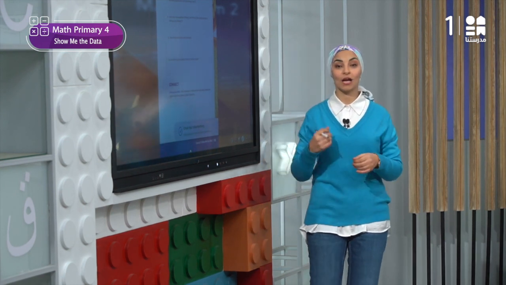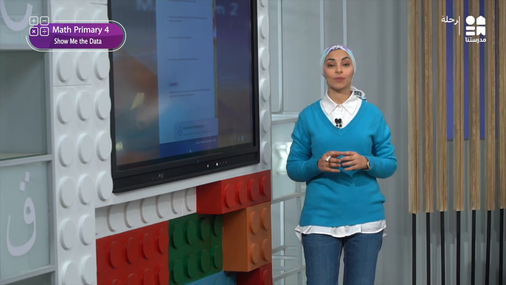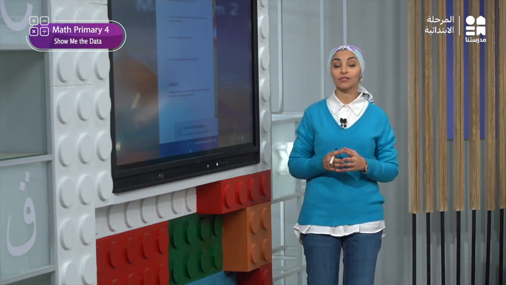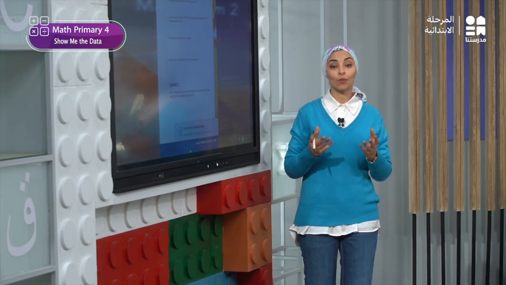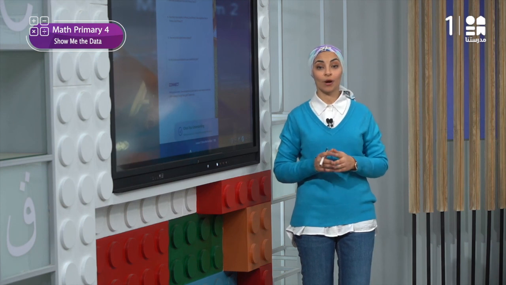between the different types of graphs. And also we explain the difference between bar graphs and double bar graphs and explain when it is appropriate, meaning when we can use a double bar graph.